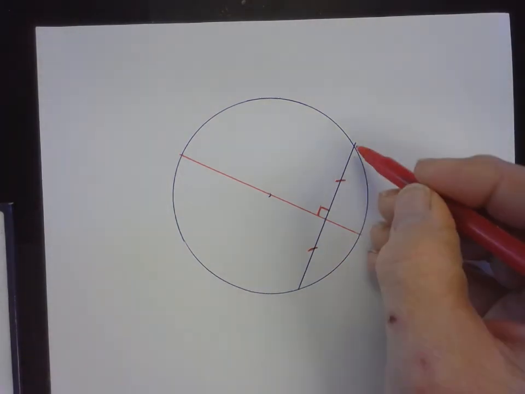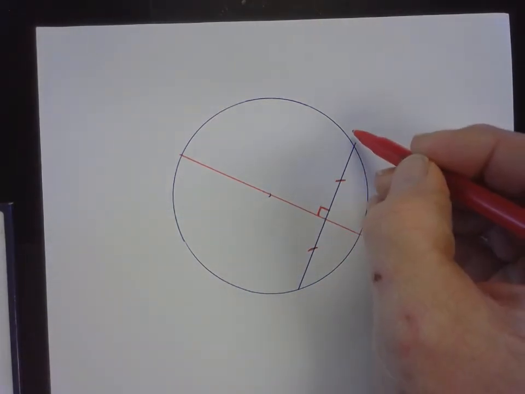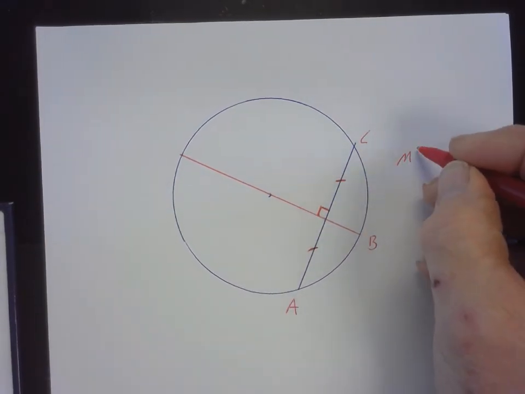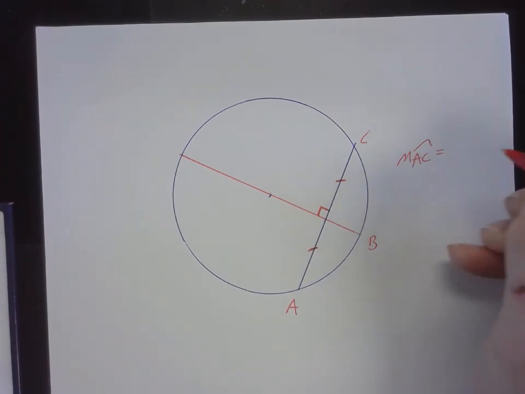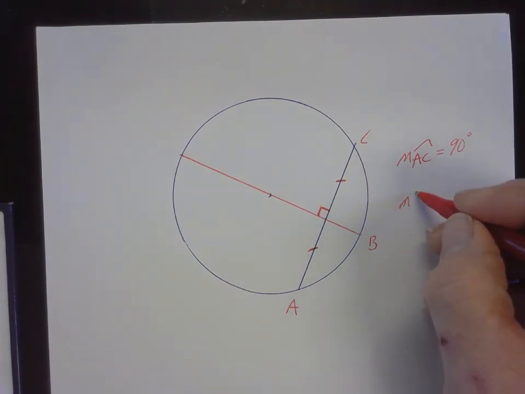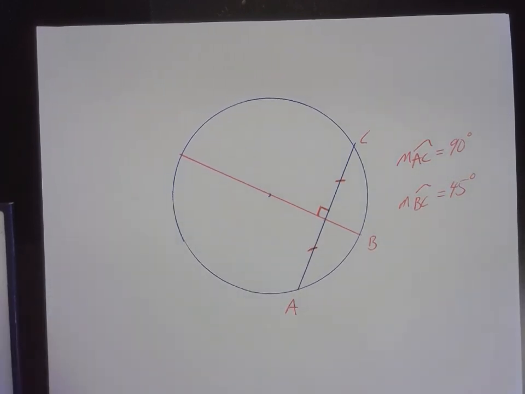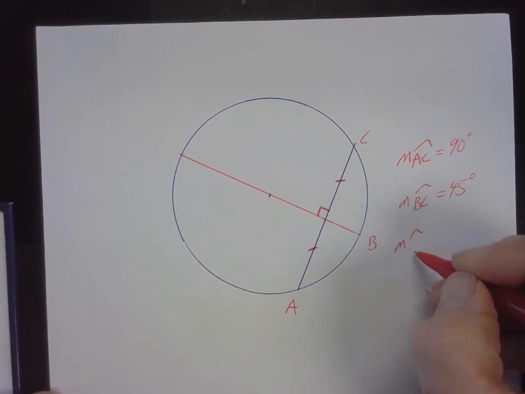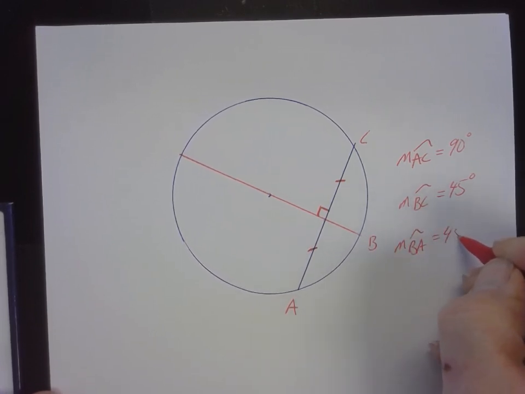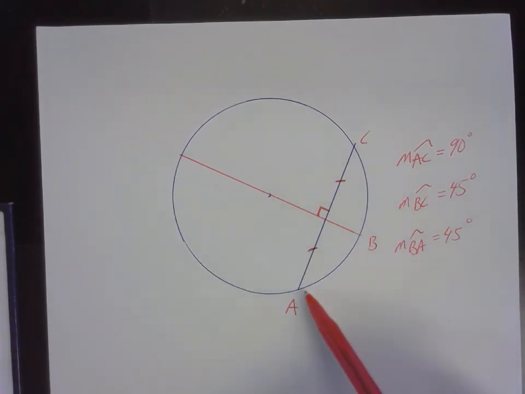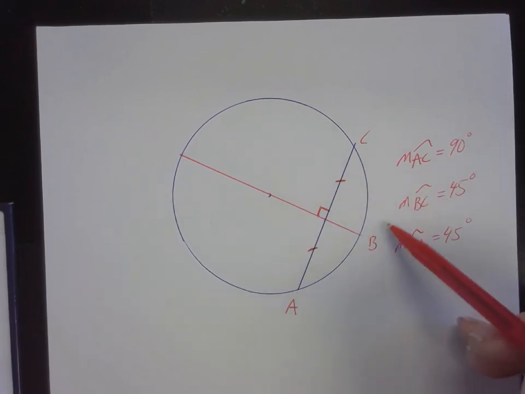And then what about this arc? Okay, if this is arc ABC, and the measure of arc AC is 90 degrees, well, what's the measure of arc BC? There you go. Yeah, 45. And it looks that way, and that's in fact the way it is. And also the measure of arc BA would also be 45 degrees. Was anybody thinking I was going to call this arc ABC when I named it?